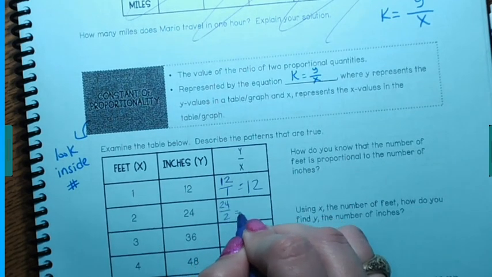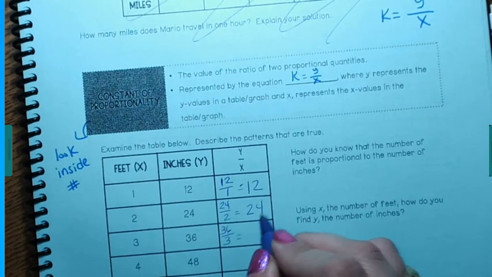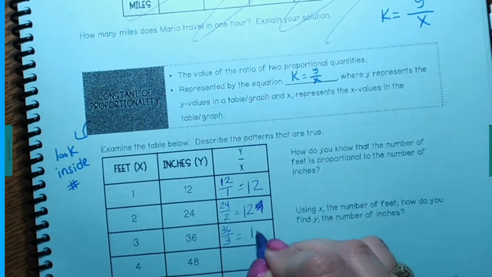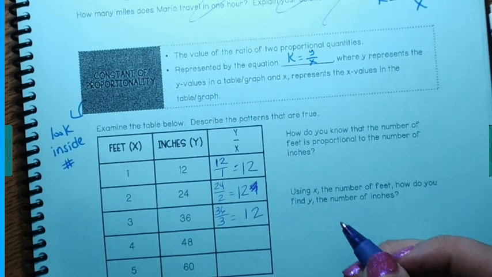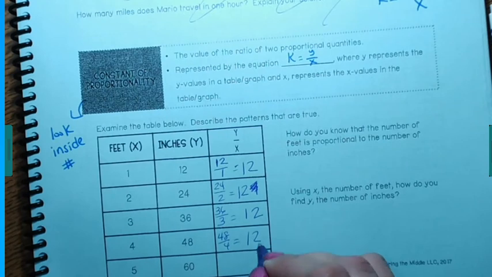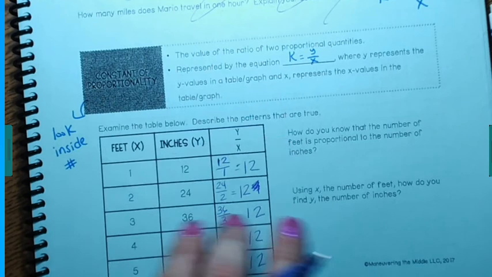Good. I see a pattern. 36 over 3 is, oh, sorry, I put 24. My bad. 12. Yep. 48 over 4? 12. 60 over 5? 12.